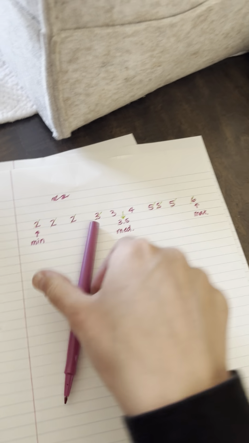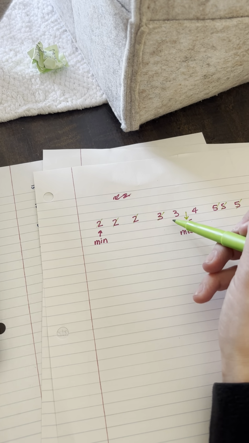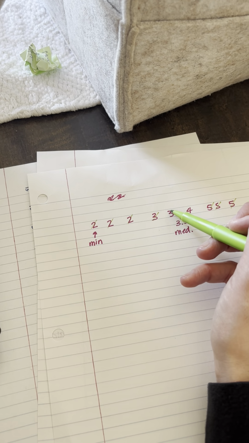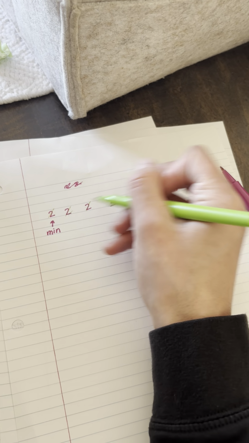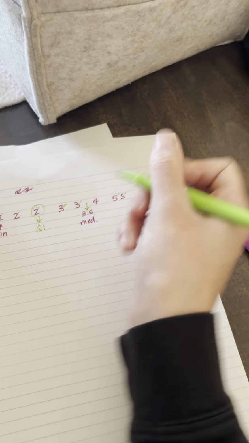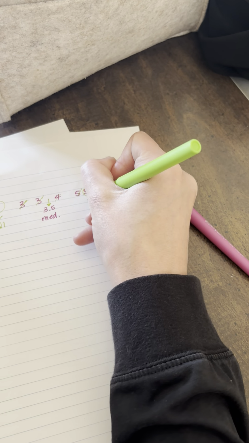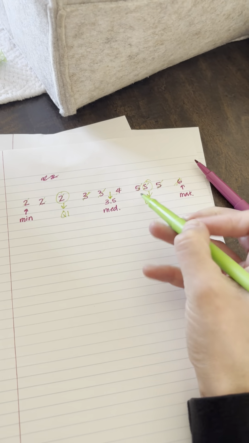And then to find the first quartile and third quartile, it's the same. It's the middle of this half. So 1. This one is the middle of this half, so that's going to be my Q1. And then 5 is going to be my Q3 because it's the middle of here to here. And that's how we figured that out.